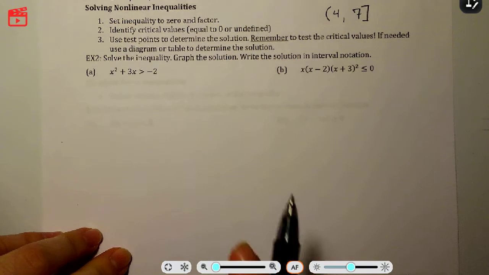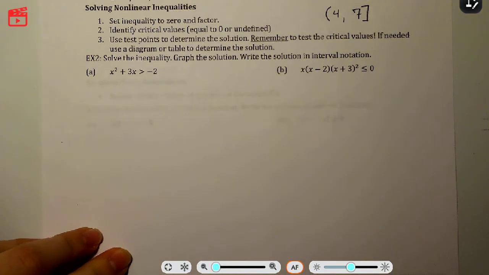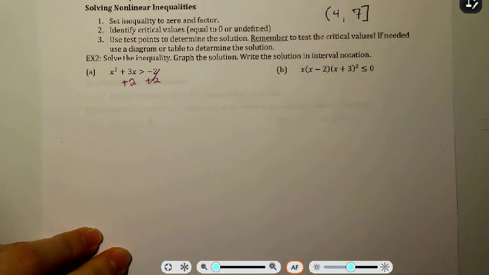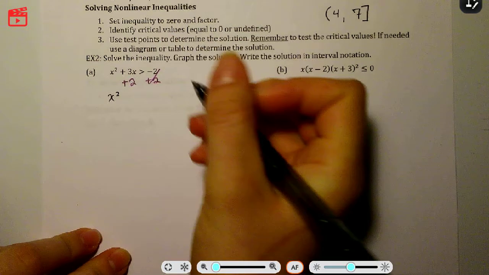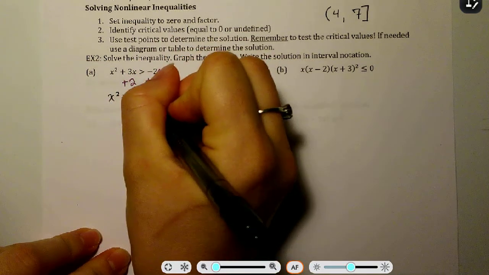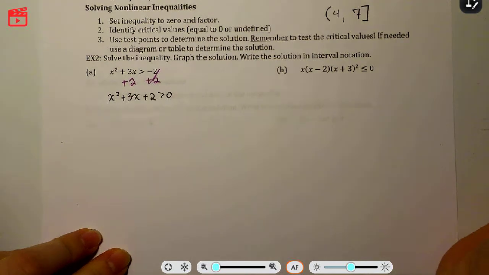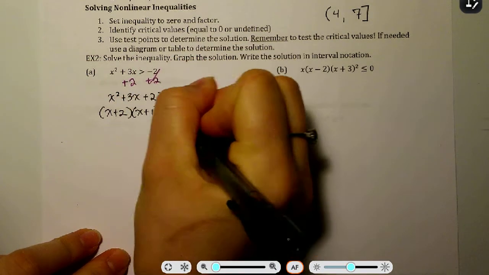So let's first do the first step. Set it equal to 0. All right, adding 2 to both sides to set this equal to 0. So I have x squared plus 3x plus 2 is greater than 0. And factoring, x plus 2, x plus 1 is greater than 0.